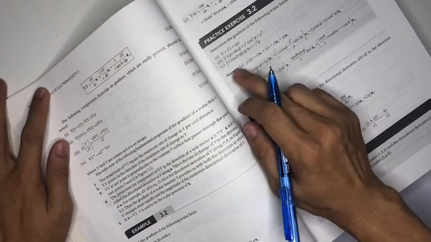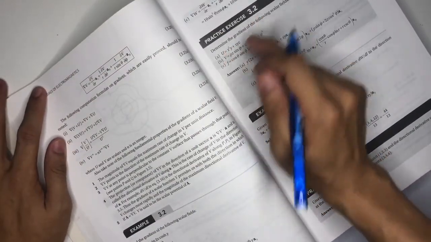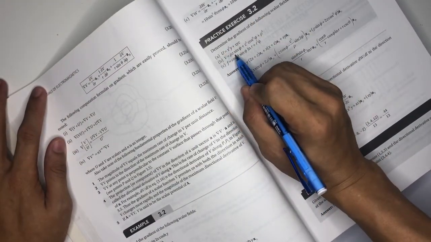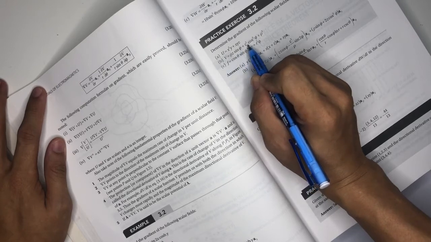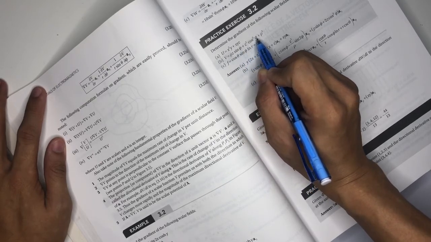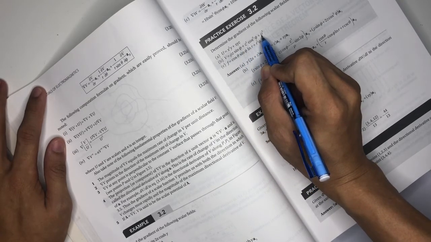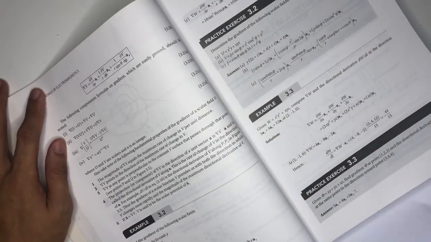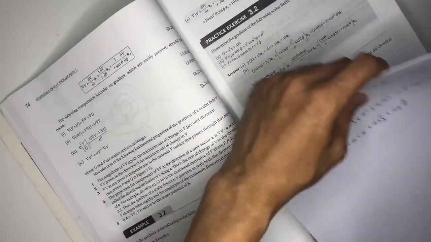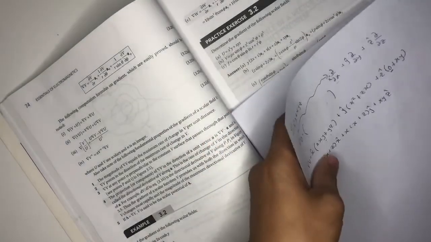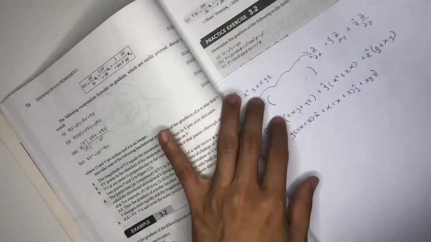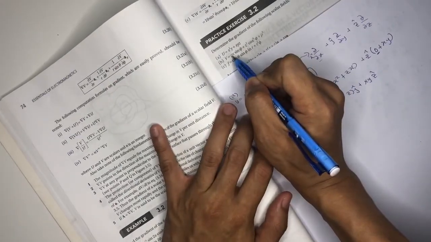The other example or practice exercise is 3.2, with a z sine phi plus z squared cos squared phi r. I don't want you to be confused: this r is just the radius of the cylinder.